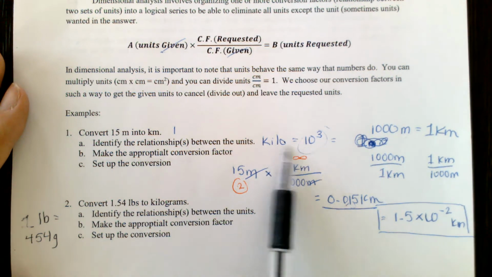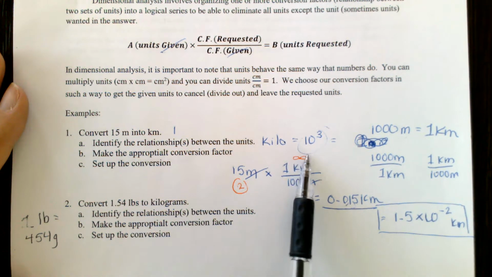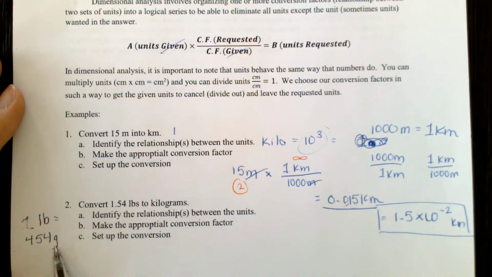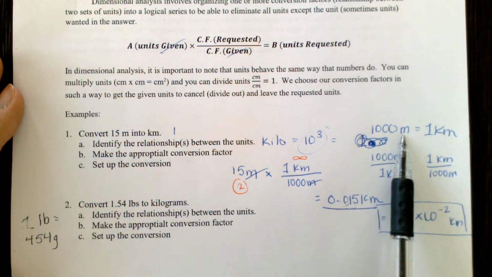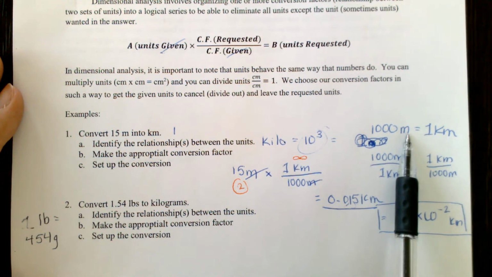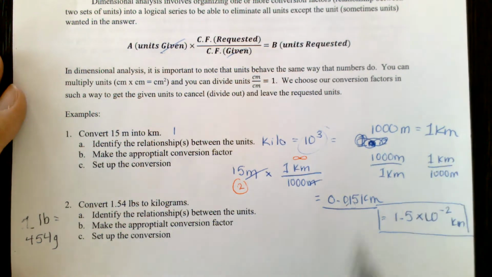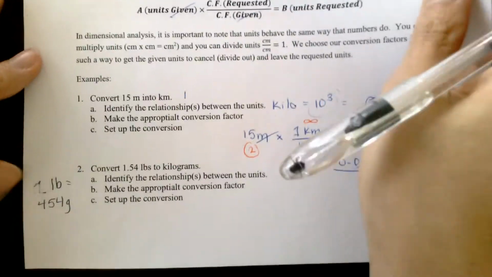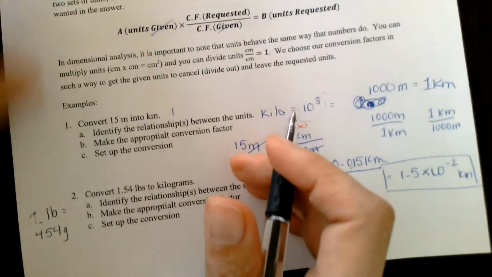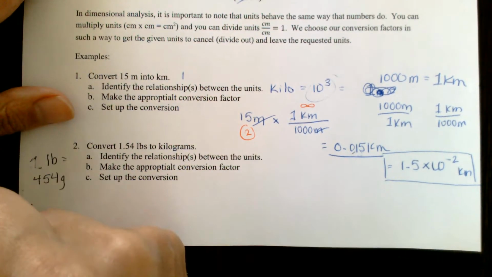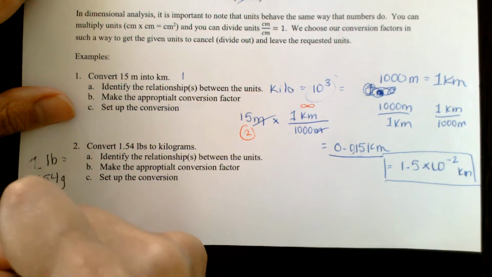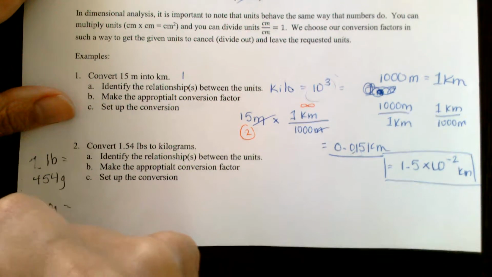In the problem up here, I already used the prefix kilo, and I know that means 10 to the third. The only thing that's different here is my base unit is going to change. It's going to be 1,000 grams equals 1 kilogram. So we'll put this here as well: our other 1,000 grams equals 1 kilogram.